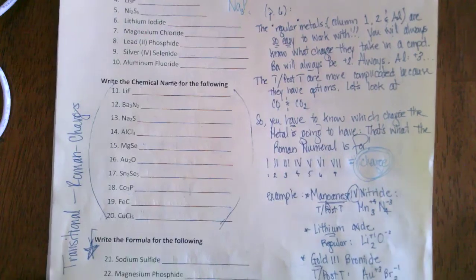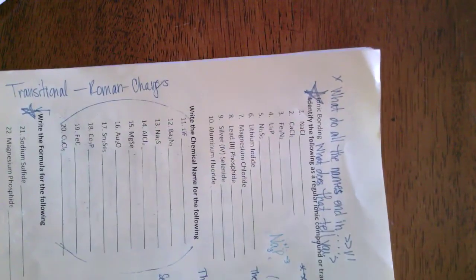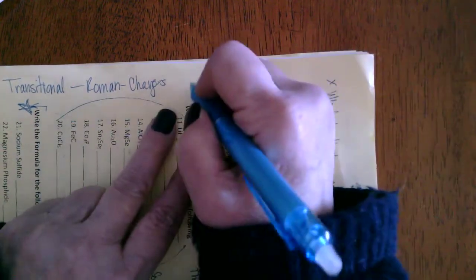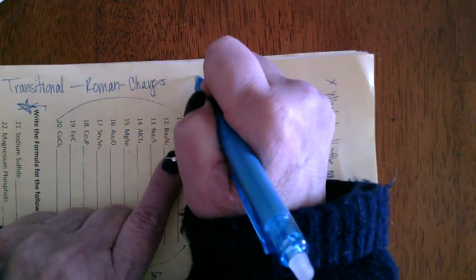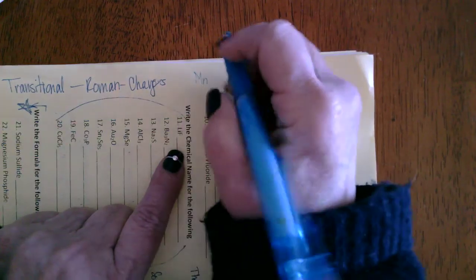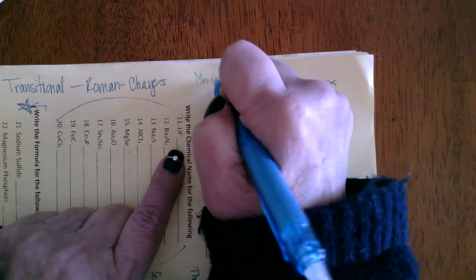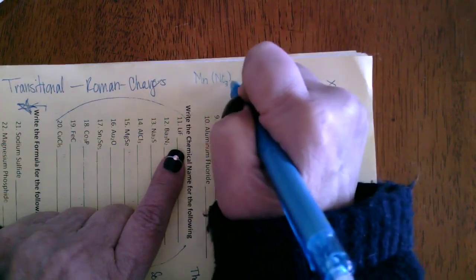Now, for these, I want to give you an example. I'll do that real quick here. One more example that I want you to have. You don't have any like this on this particular assignment, but I want you to see what it would look like. Let's say that I gave you, let's say that I said Mn(NO3)7.